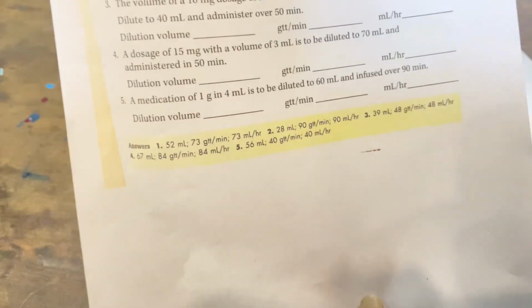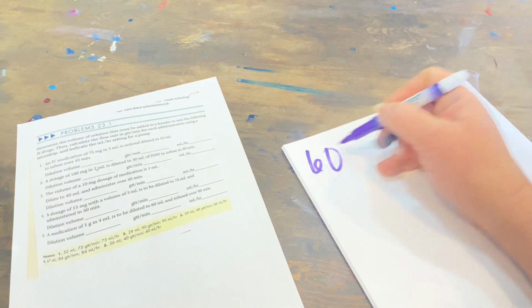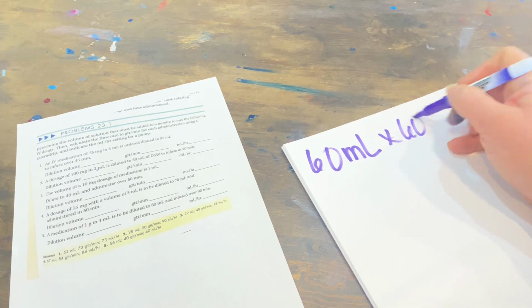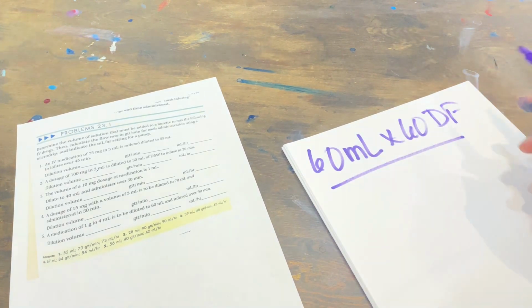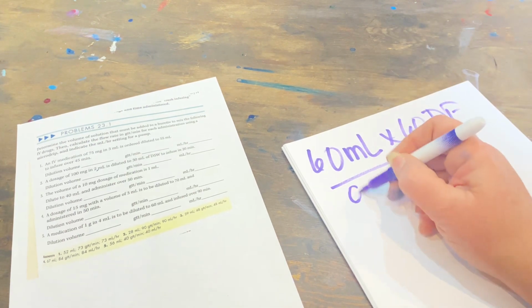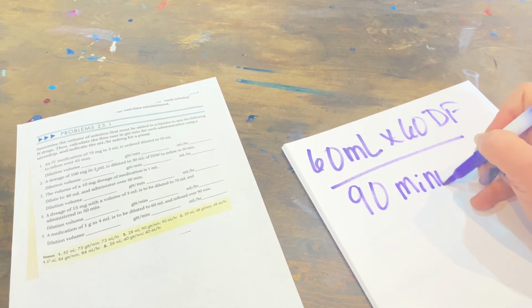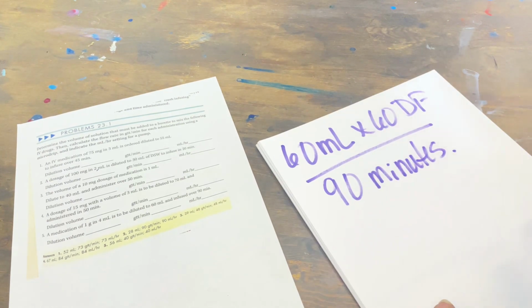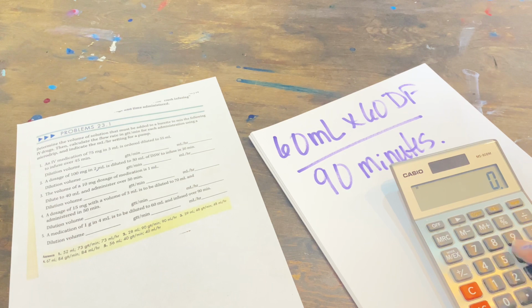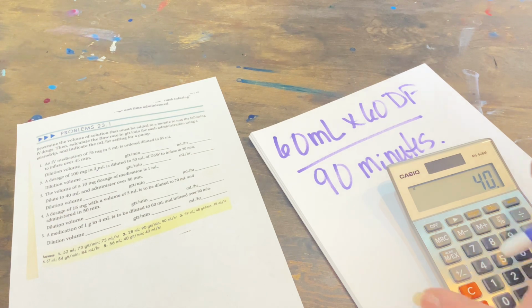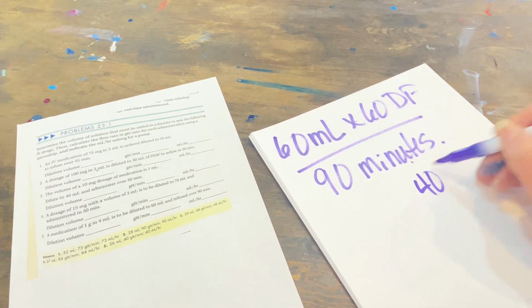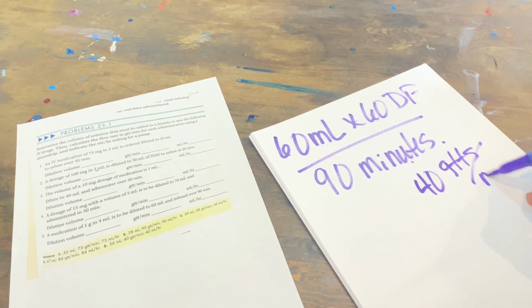So, we're going to take 60 milliliters times a 60 drop factor divided by 90 minutes. And then your handy dandy calculator. 60 times 60 equals, divided by 90. It's going to be 40 drops per minute. Let's see what they got. Showing up dead, 40. We saved them.